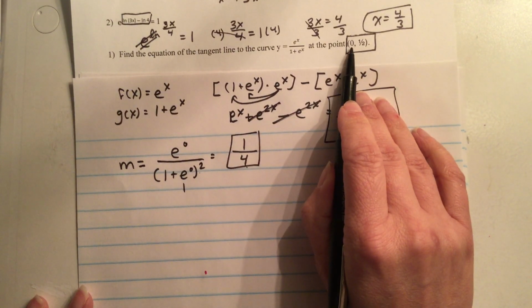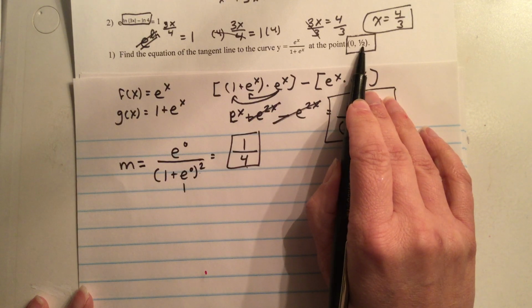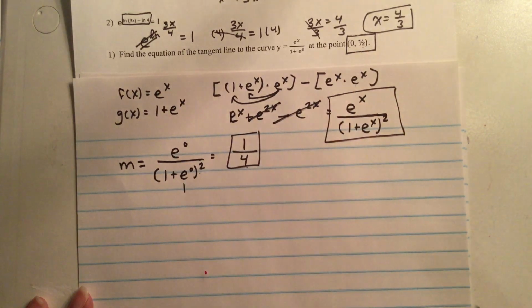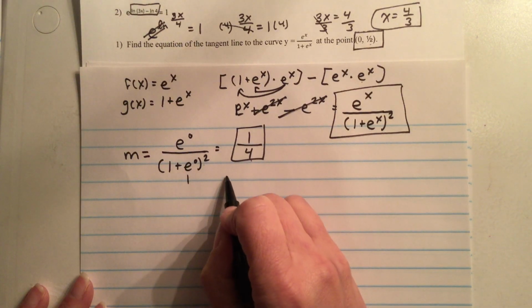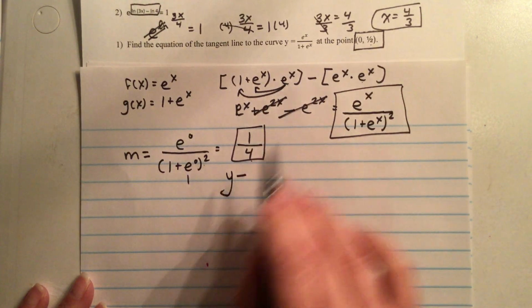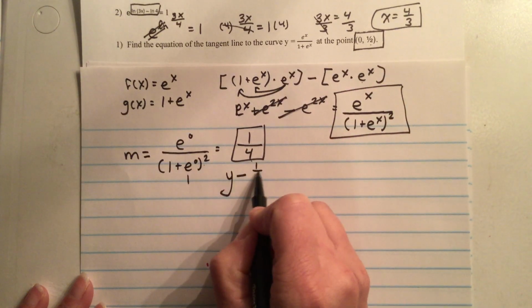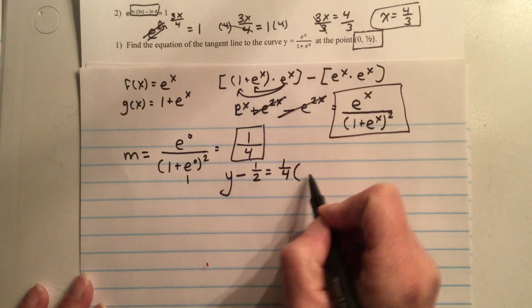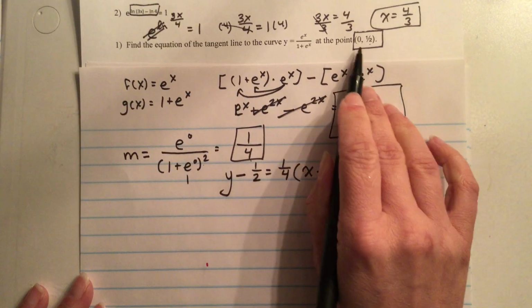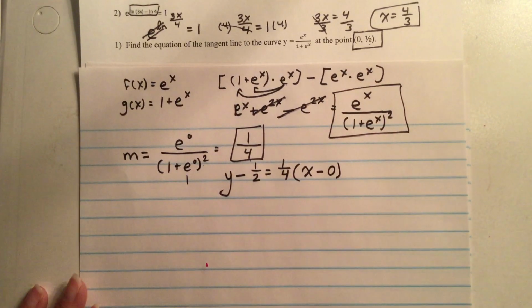The point is 0 and 1/2. Once you know a point and you know a slope, you can use point-slope form in order to get the equation of the line. So it's y minus the y value for the ordered pair, it's 1/2, equals m. M is 1/4. X minus the x value for the ordered pair, which is a 0.